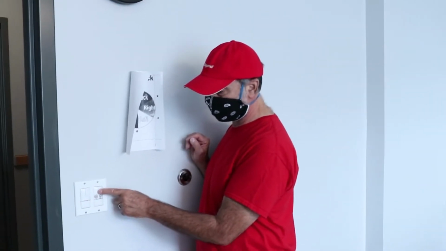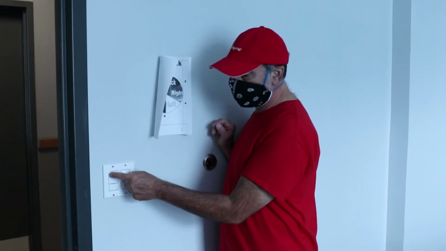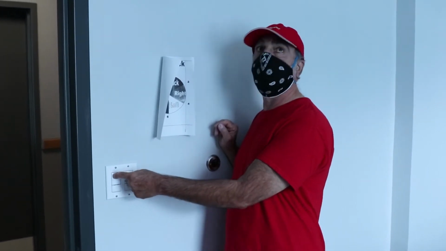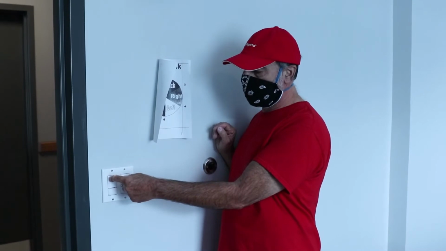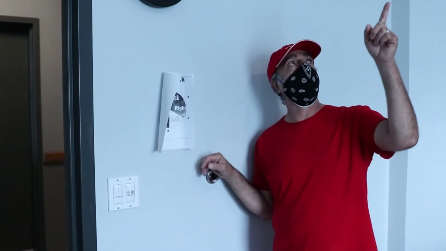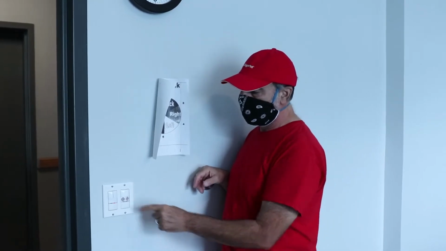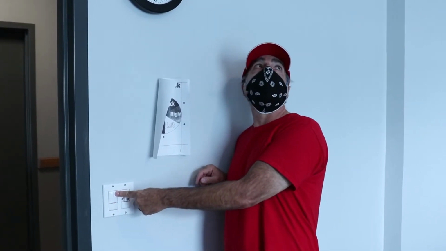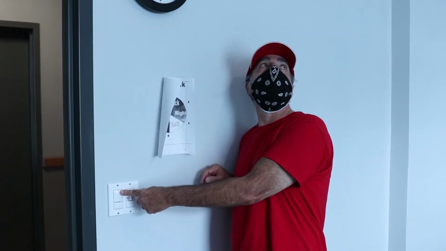Maybe that's where the head will be on the bed, where the pillow is, and that's just an on-off button. This one is a dimmer, so if I hold the up arrow, it raises the recessed light in the center of the room. And if I hold the down arrow, it dims that recessed light in the center of the room.